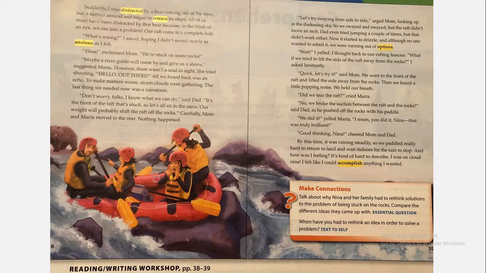Tito? Wait, I yelled. Did we tear the raft? Cried Marta. No, we broke the suction between the raft and the rocks, said Dad, as he pushed off the rocks with his paddle. Continue.